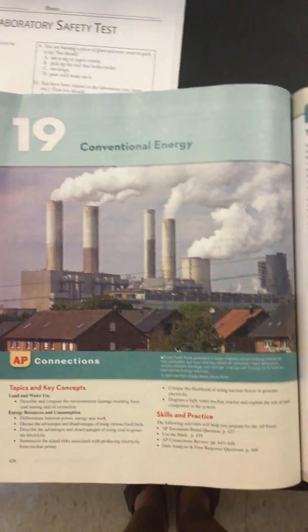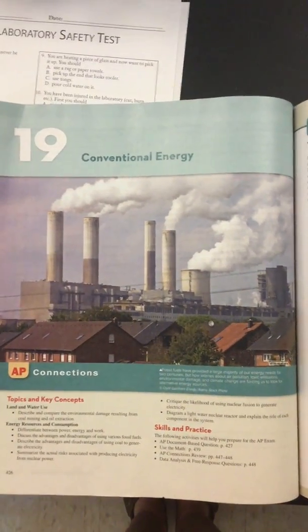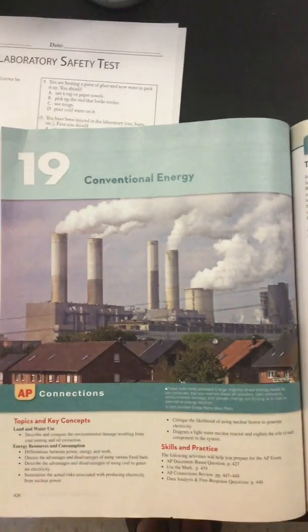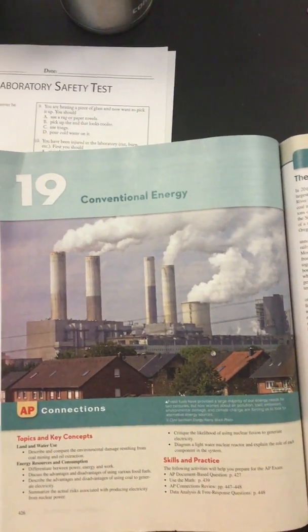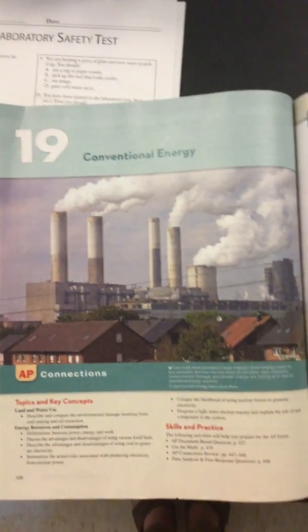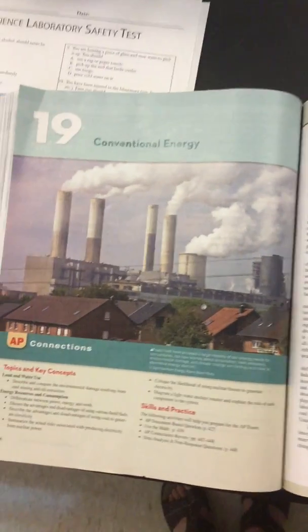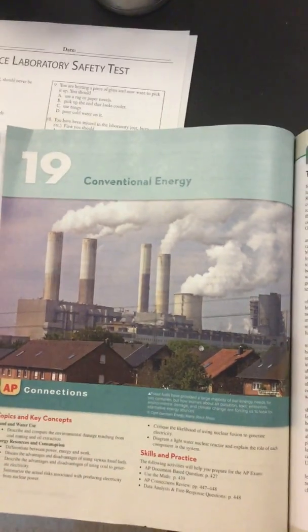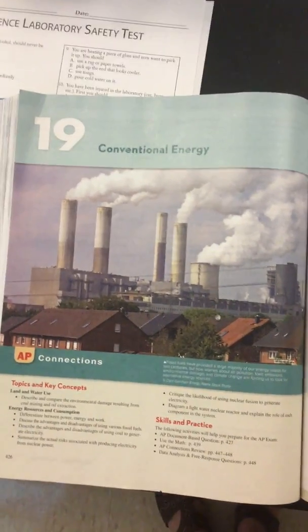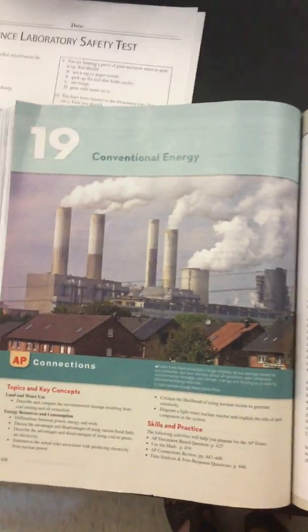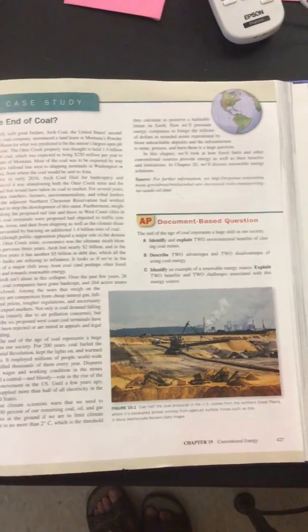Conventional energy. That simply means the energy that most people in the world at this time are using. So this is all non-renewable energy. Most people aren't using just renewable energy, largely because we're still developing technology to make that accessible and cheaper, etc.